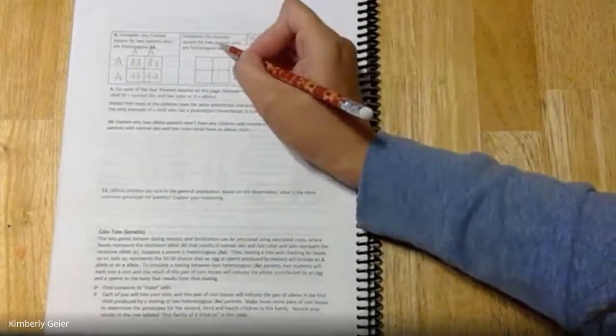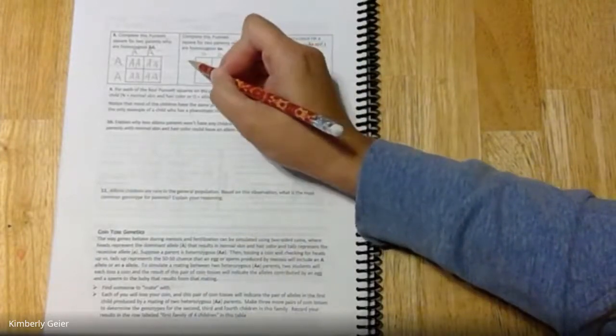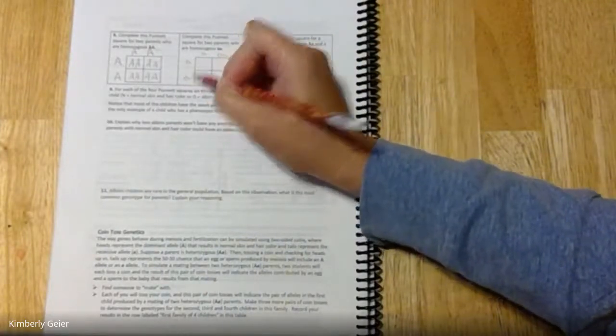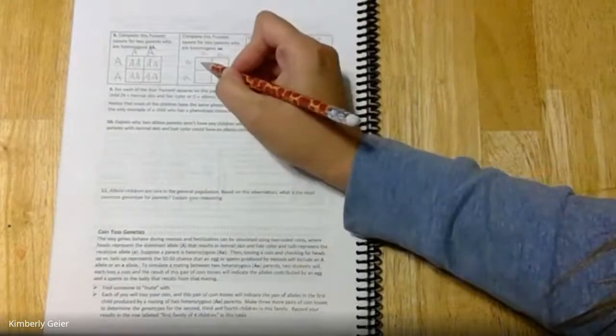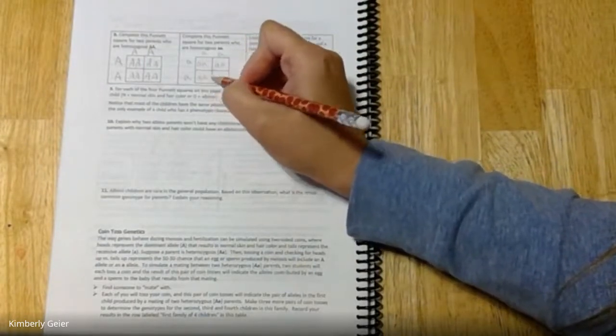How about this one? Now the parents are both little a, little a. So one parent on one side, one parent on the other. What would the kids be? All the kids would be little a, little a.